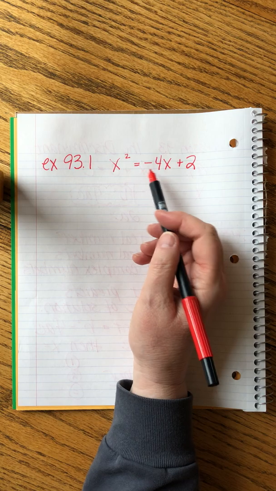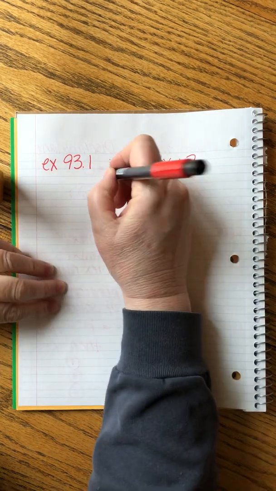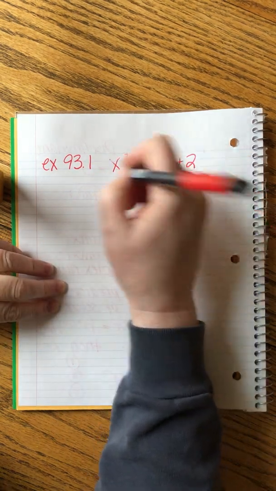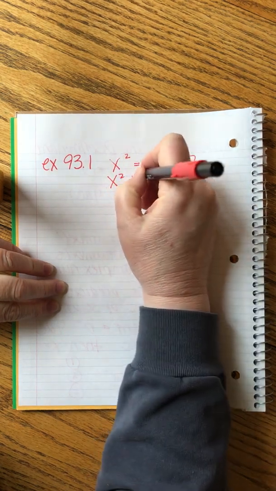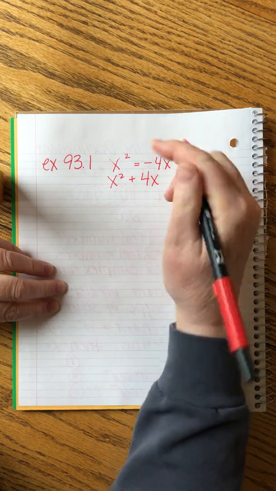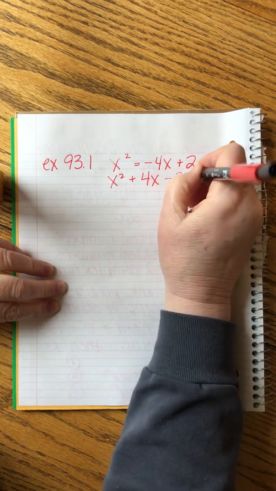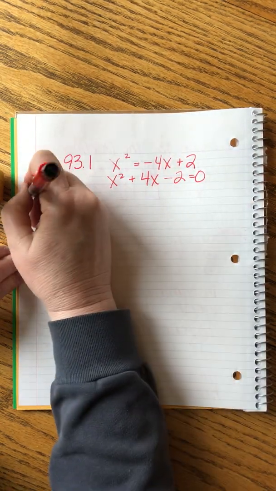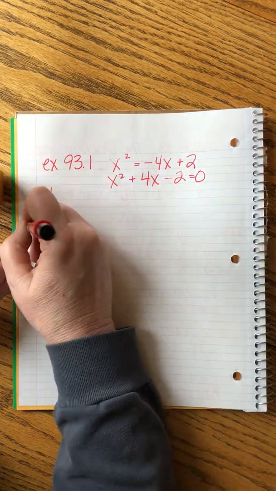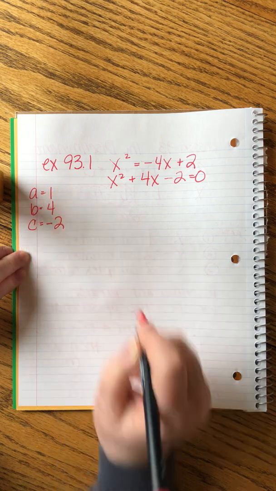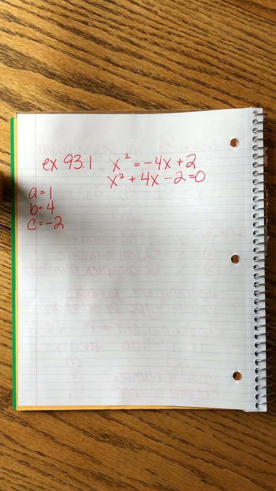Well, this is a mess. This is not gonna work. We can't take our A, B, and C values from this. We have to clean it up, right? I'm gonna swim this across. When you change sides, you change signs. Same for this one. Okay, that tells me that A equals 1, B equals 4, and C equals minus 2. This is just as if we were going to solve this, but we're not gonna go all the way.